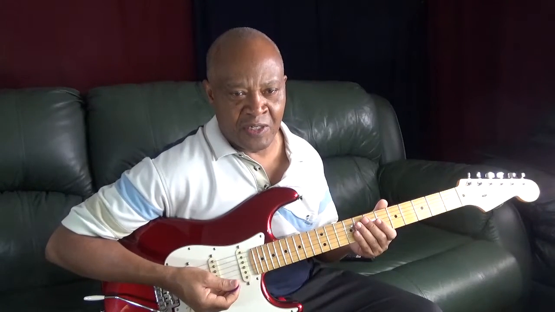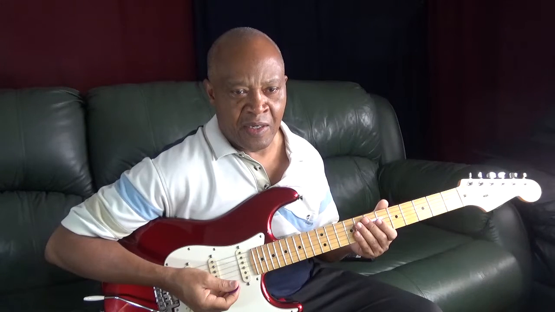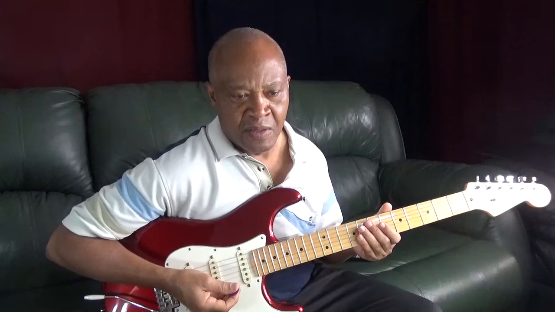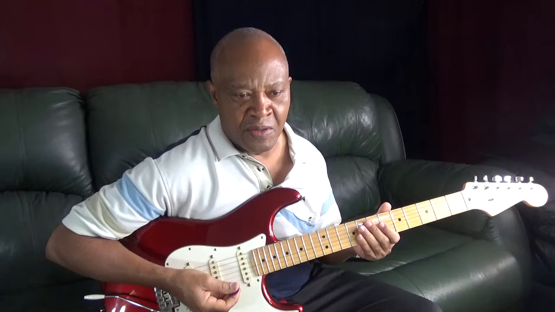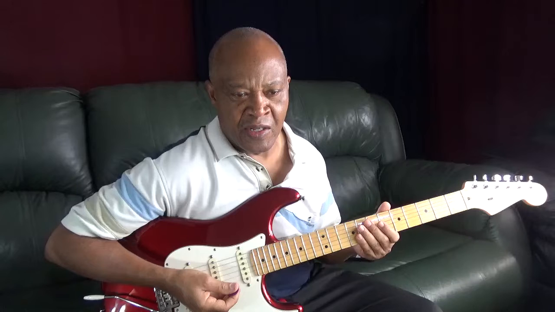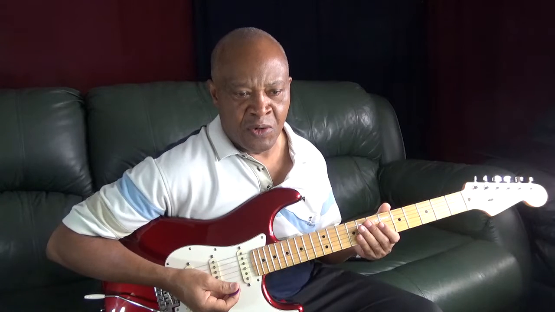Okay, play your major scale and get your 5 notes to play your major pentatonic scale, and lower number 3 to make it flat 3, and lower number 7 to make it flat 7, and then you can play your minor pentatonic scale.